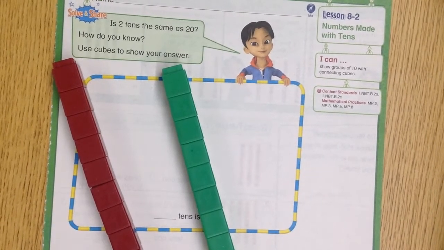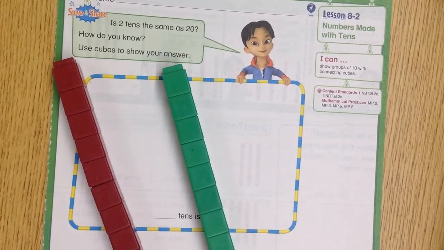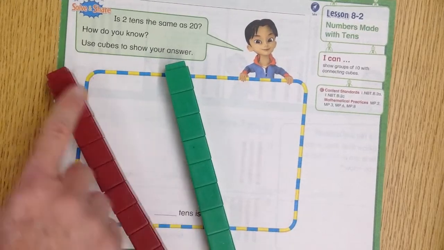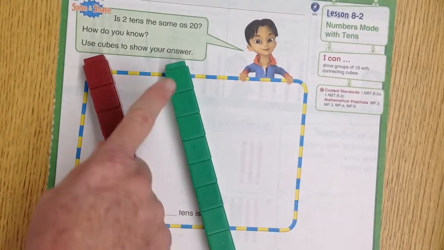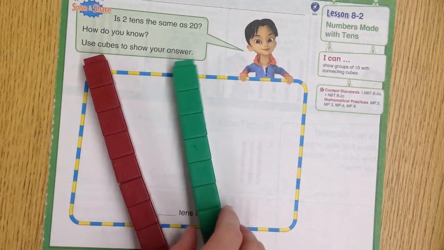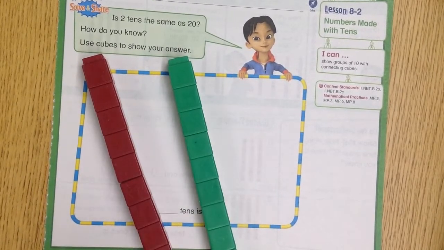All right. Today we're going to work on lesson 8-2, so we're getting into slightly bigger numbers now, but still using tens and ones. So we're going to start on page 455, and on the top of the page it asks, is 2 tens the same as 20? How do you know? So I connected 10 red cubes together and then 10 green cubes together. So this would be 2 tens, and we want to know if it's the same as 20.